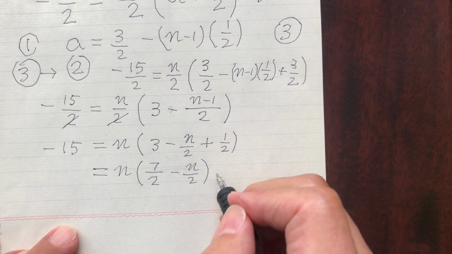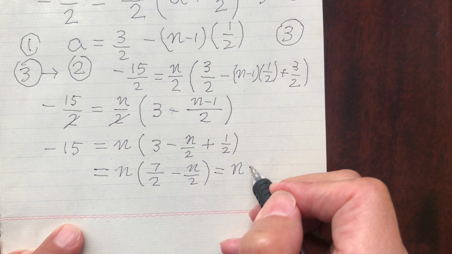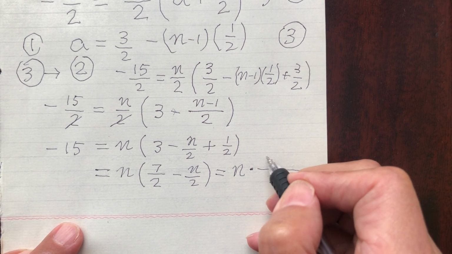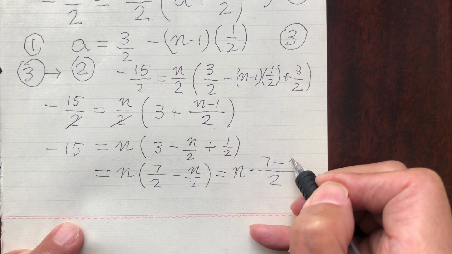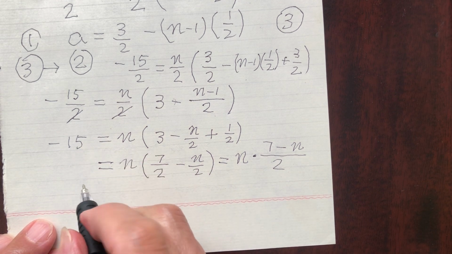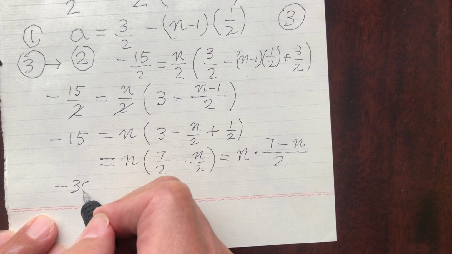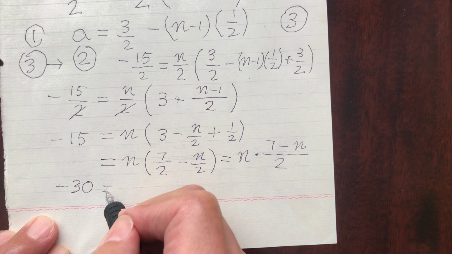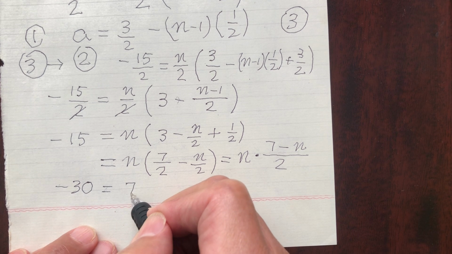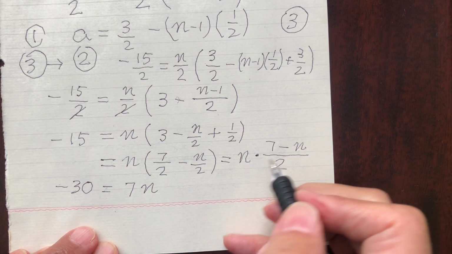Okay, I can continue my calculation. N times (7 minus n). I multiply the 2 to the other side. So it is 7n minus n squared.